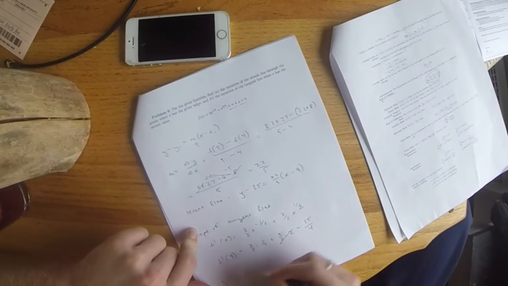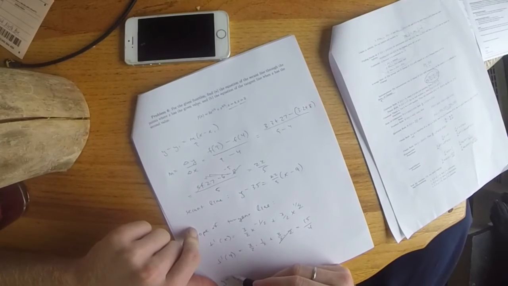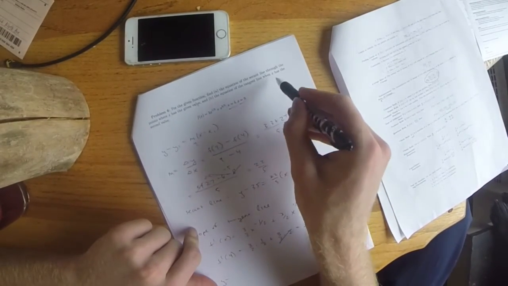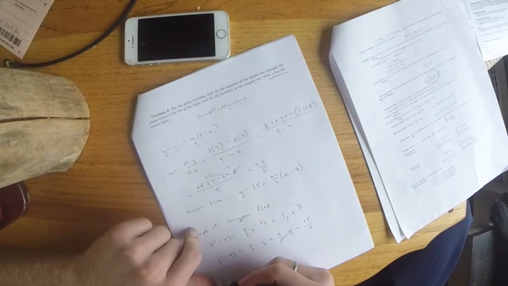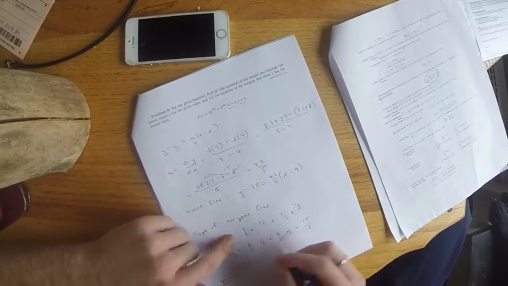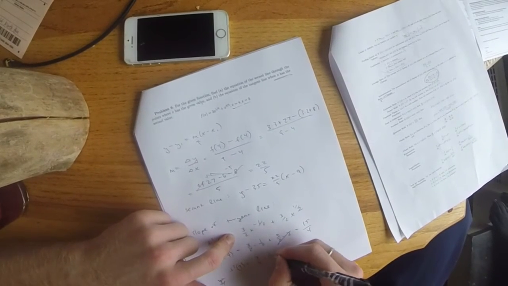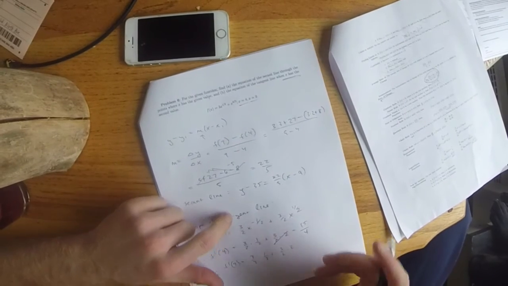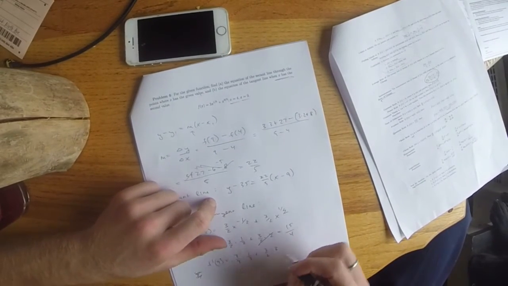So we're going to have y minus the y value at 4, because that's the point we want to do. Oh, we want to do the second value. We want to plug in the other one. So f prime of 9. So this is going to be 3/2 times 1/3 plus 3/2 times 3. Right, this one's messier.